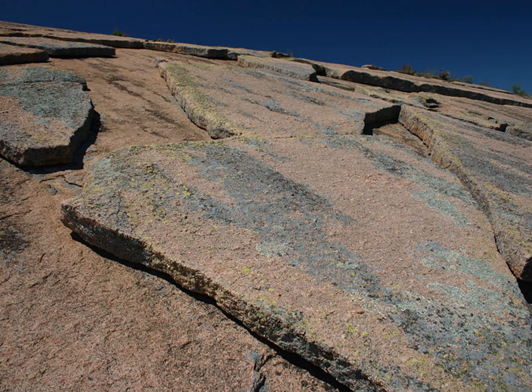And here we have another form of exfoliation taking place due to the constant expansion and contraction of the rock.